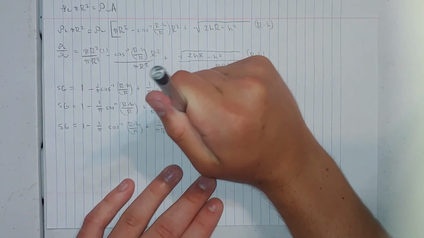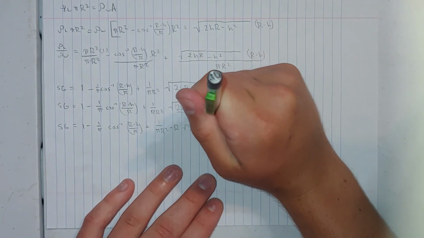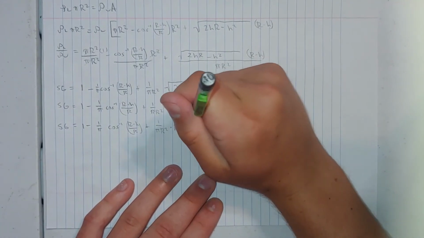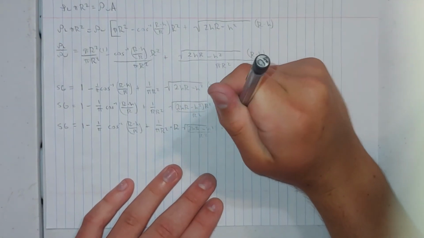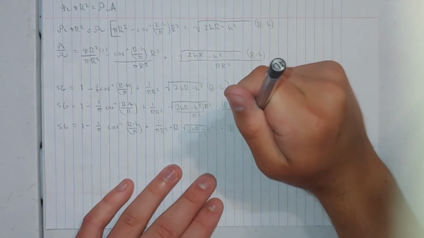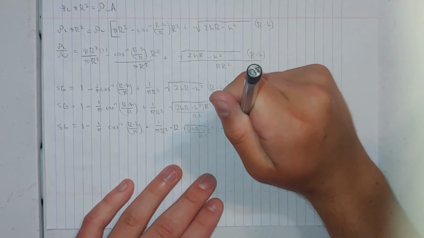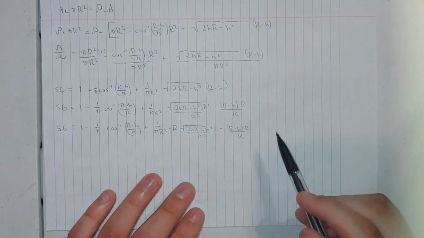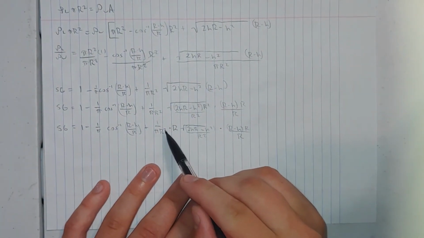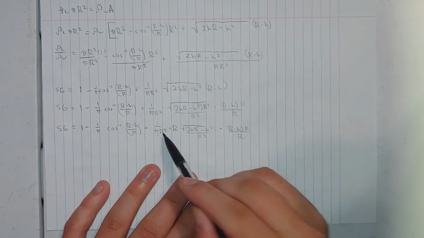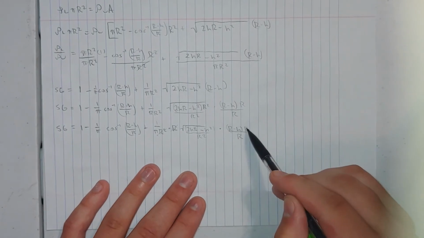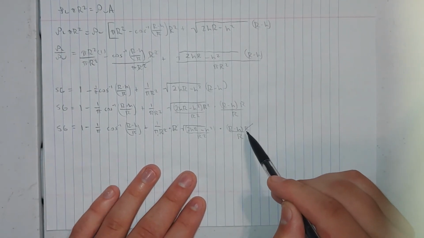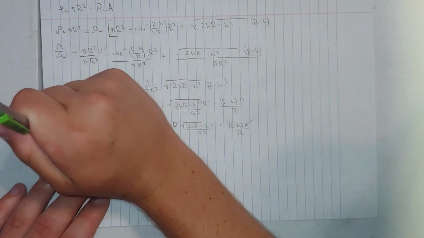So inside the radical now we have a 2hr minus h squared, and all that is divided by r squared still, times r minus h times r divided by r. So we have an r squared in our denominator here, and that can go ahead and be canceled with this r that's in the numerator of this term, and this r that's in the numerator of this term. So we're going to go ahead and rewrite this.